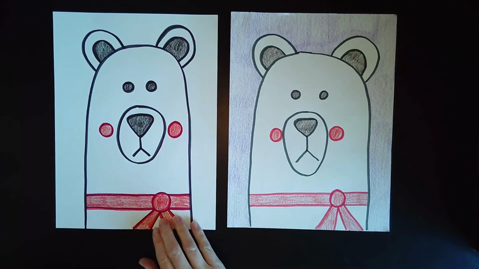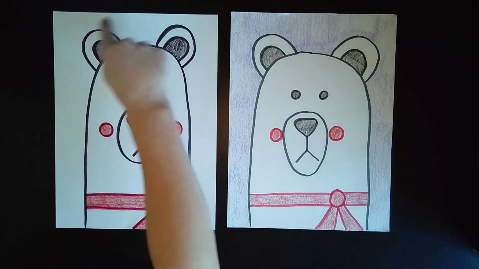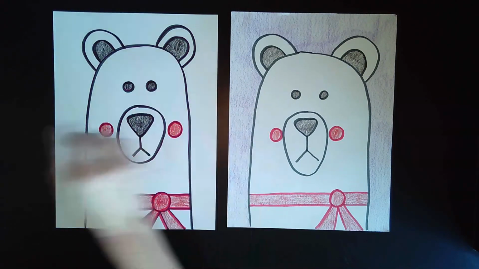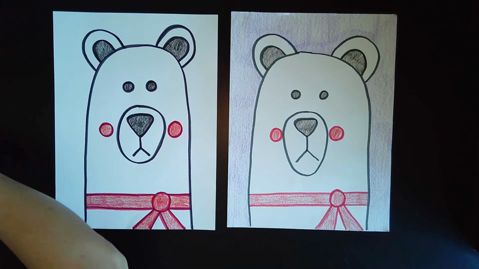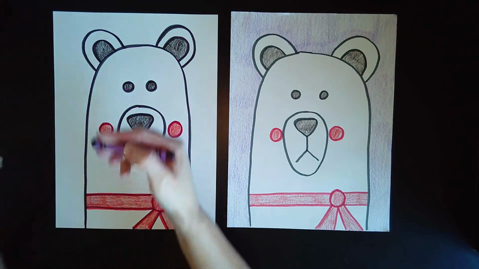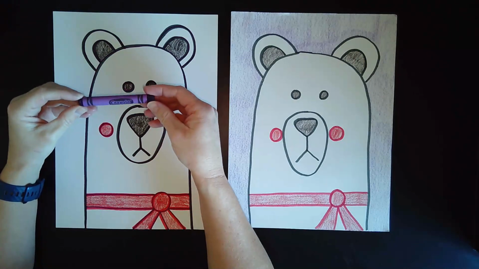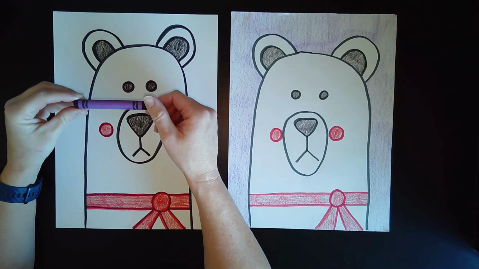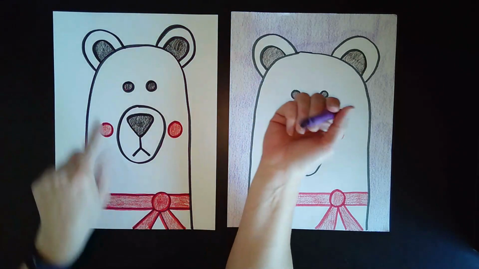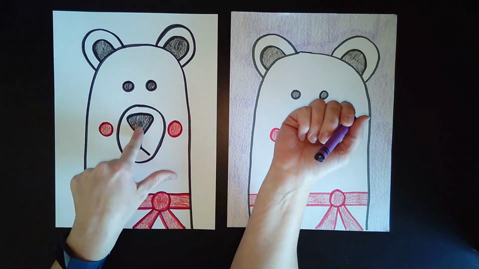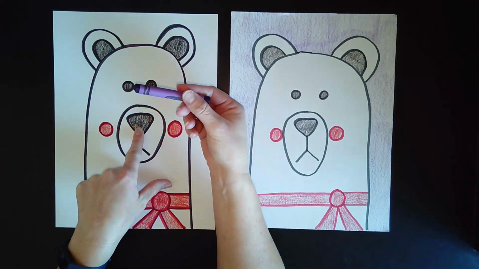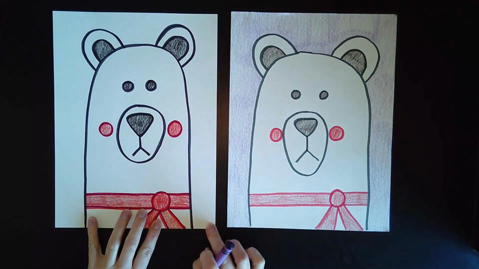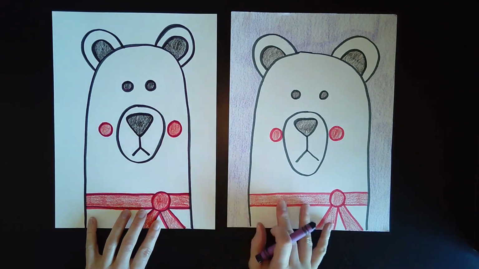And then the only thing we have left to color is the background around him, which, as you can see from my example, I colored purple. Purple, one of those cool colors, because he lives in the North Pole and it's very, very cold there. So once you've done 1, 2, 3, 4, 5 things with your black crayon, you can get your purple crayon out, and then you're just going to color all around the outside of your polar bear.